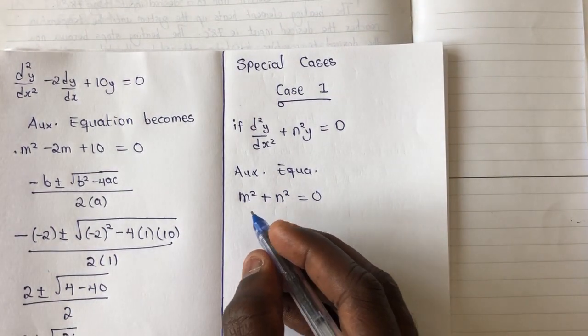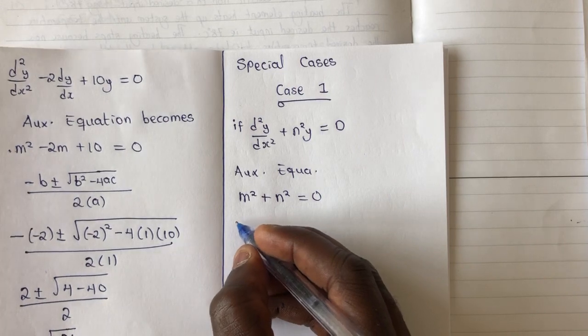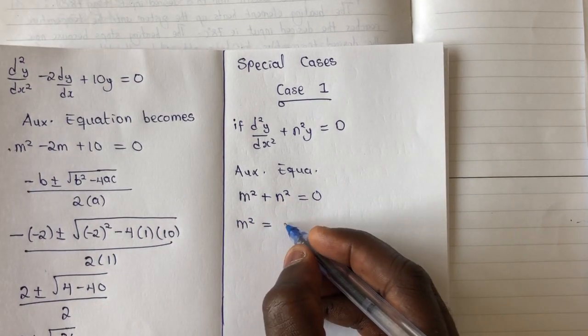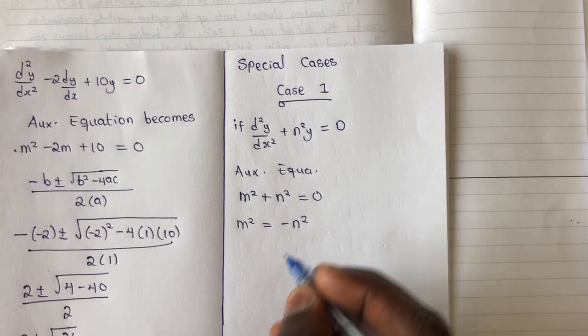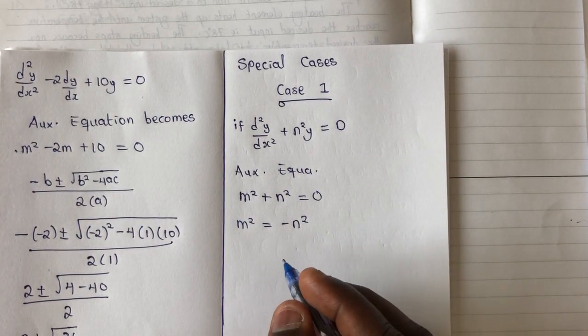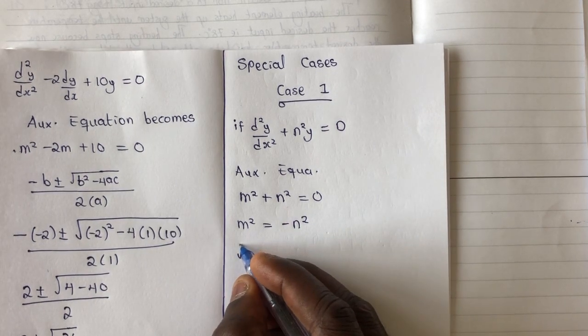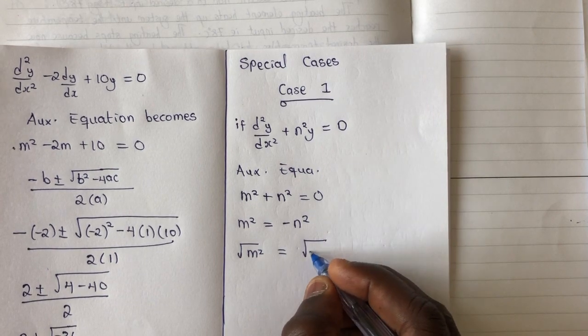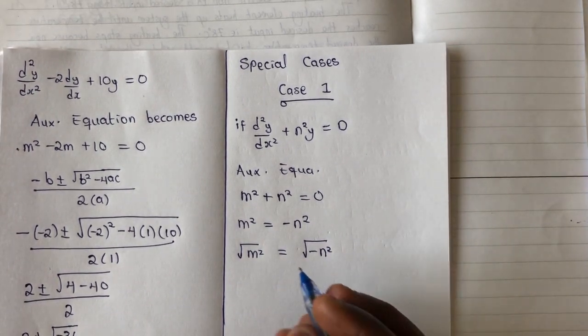So now I want m, so m squared, I'll carry this to this side, will be equal to minus n squared. If I want to make m the subject, I'll take the square root of both sides. So root of m squared equals root of minus n squared.